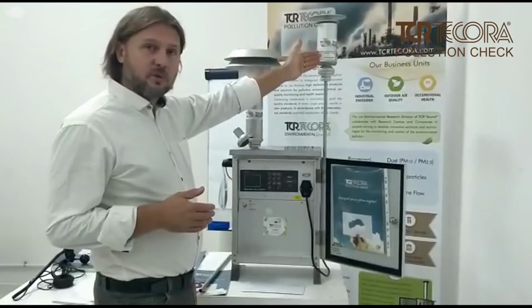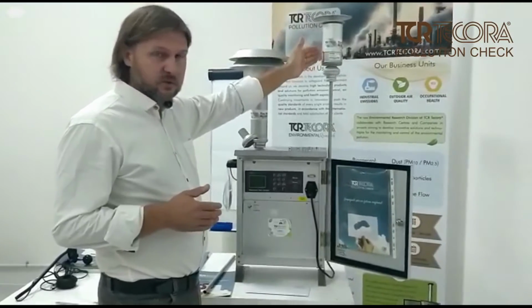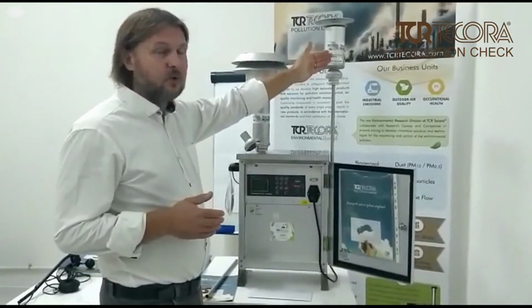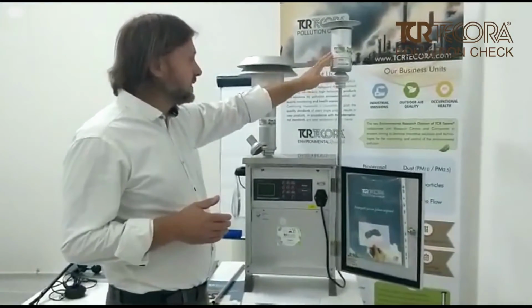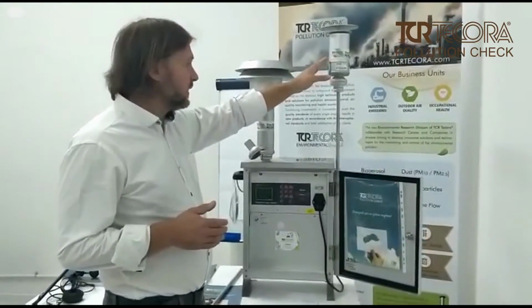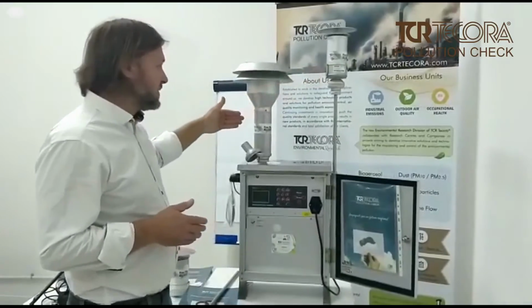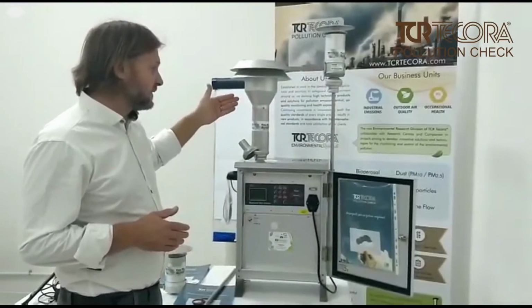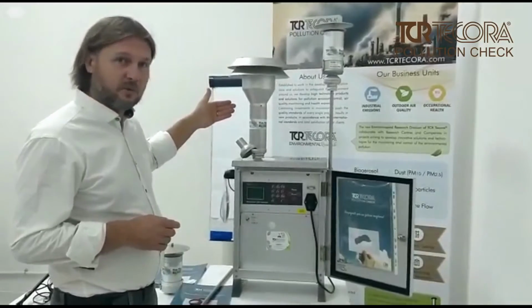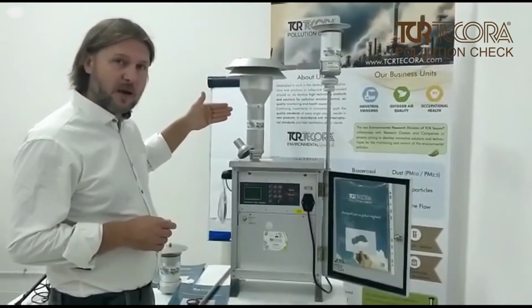You can also install a TSP head, so total suspended particle head, or PM4. These designs are well known in the European market, or in the USA market you can have, for example, the cyclone way to cut the dust for PM10, PM2.5, and PM1.